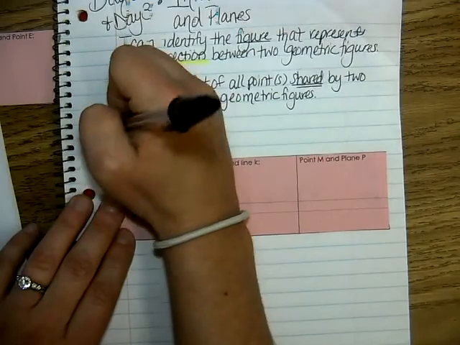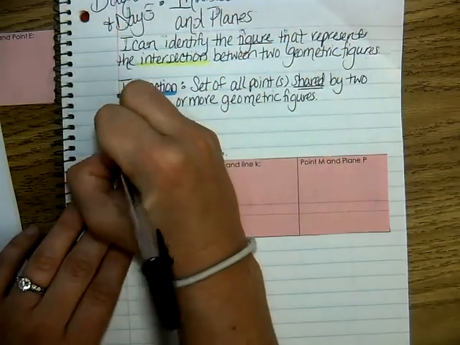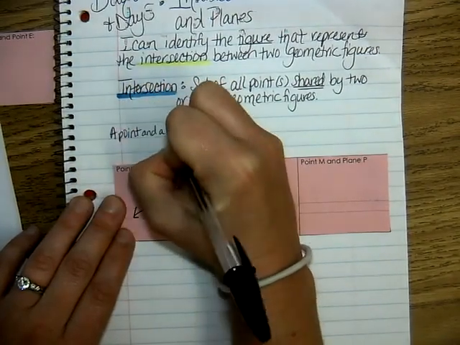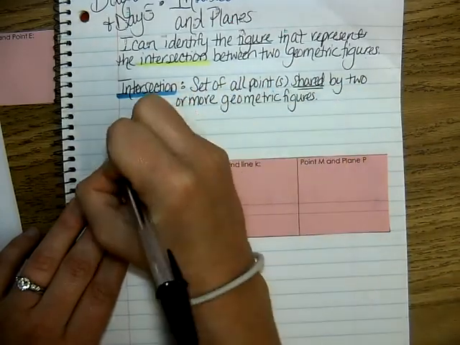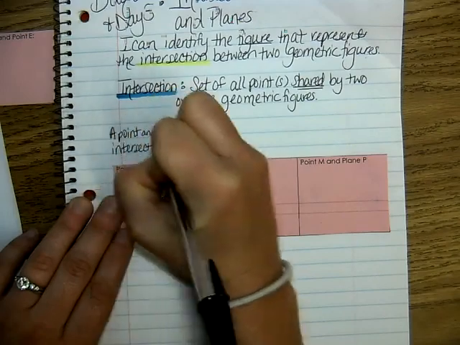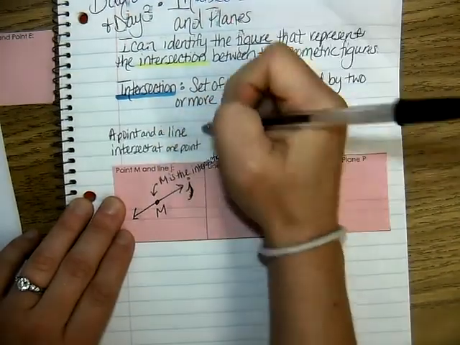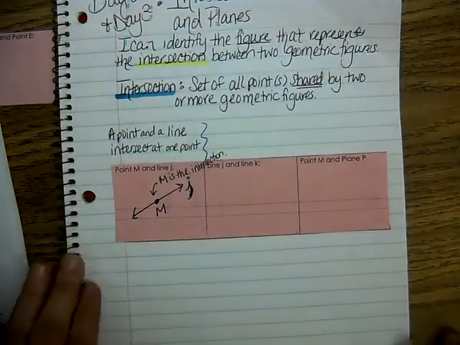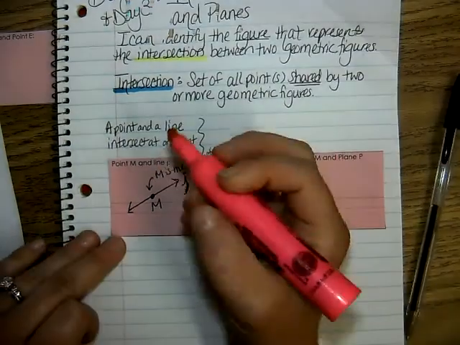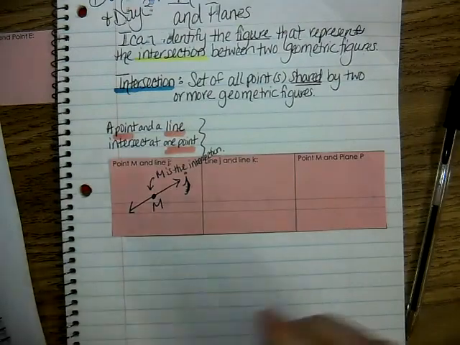So what I need you guys to know is that a point and a line intersect simply at one point. So a point and a line will always intersect at one point. And the emphasis here is that they intersect simply at one point. So a point and a line intersect at a point.